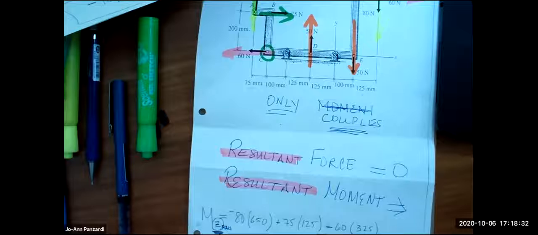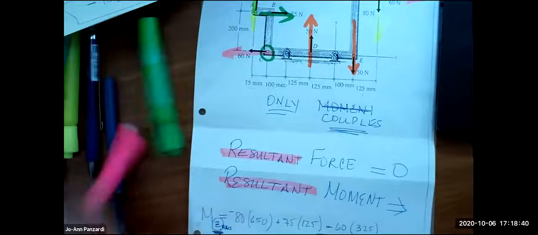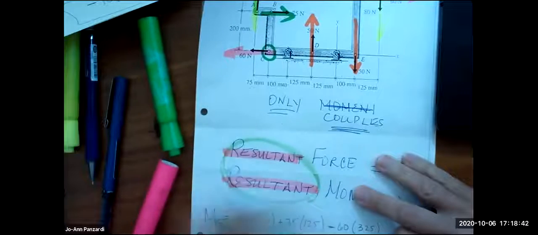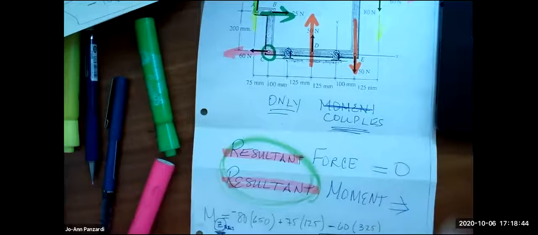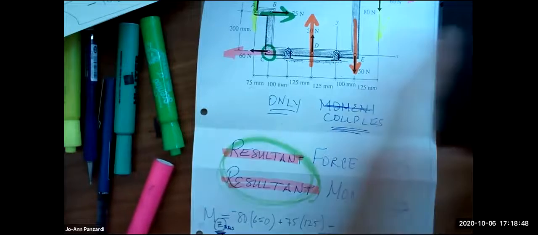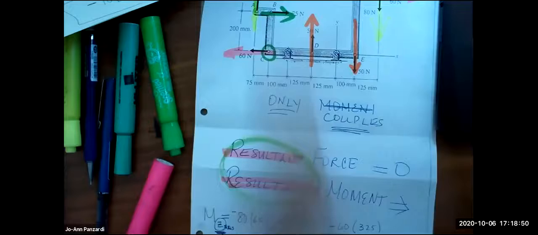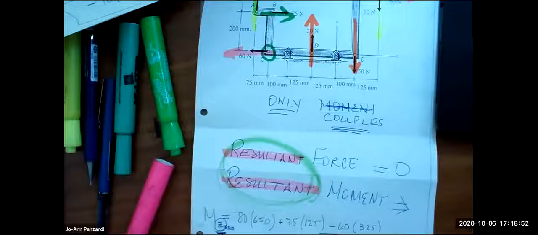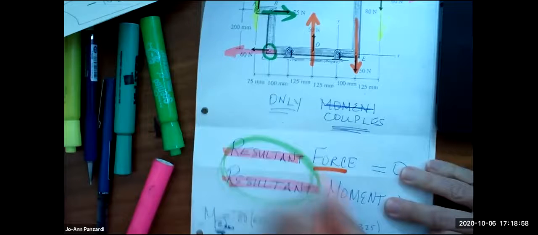The term resultant to you always meant resultant force, because that's what you were always finding, forces. But the term resultant to us now means, how is this thing moving? What is the resultant linear movement? What's the resultant rotational motion? So resultant is actually an adjective for both force and moment.